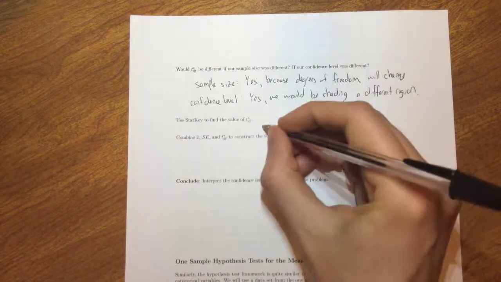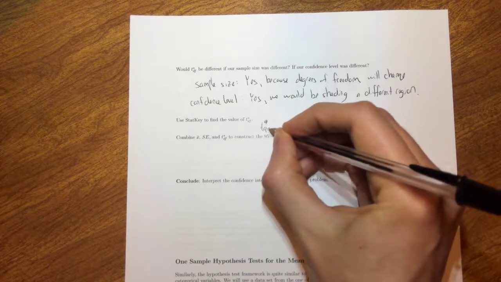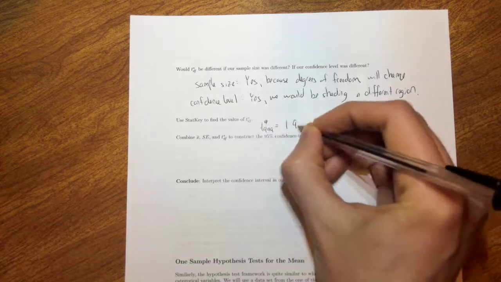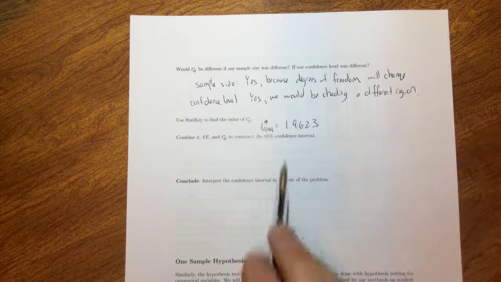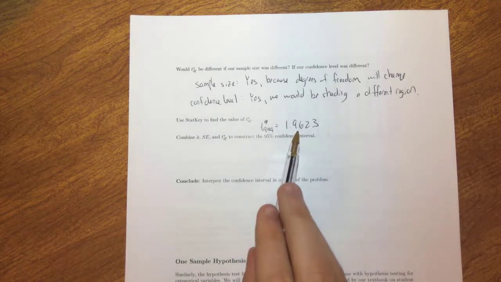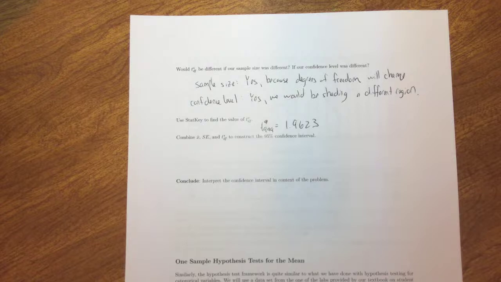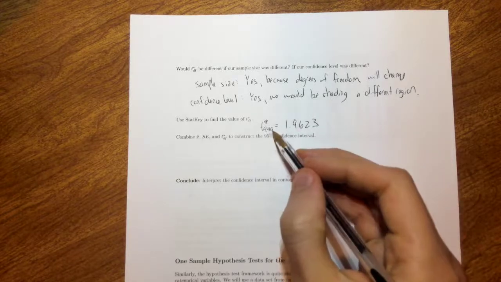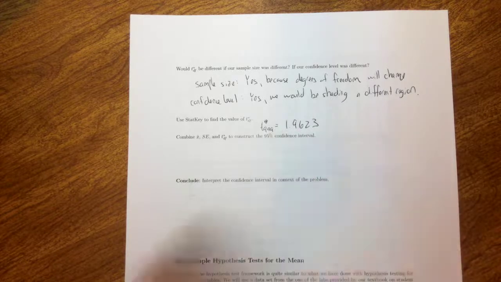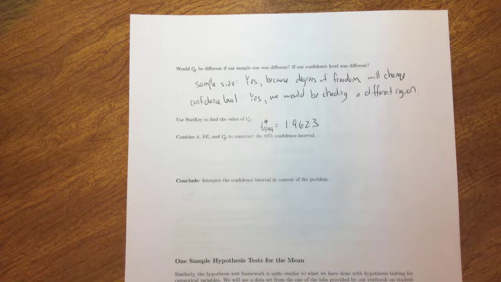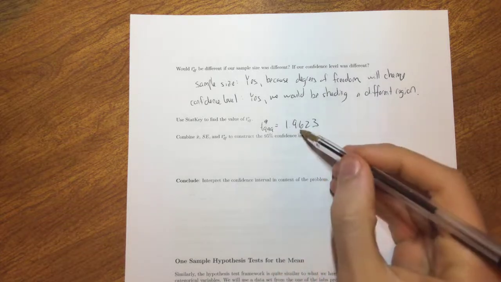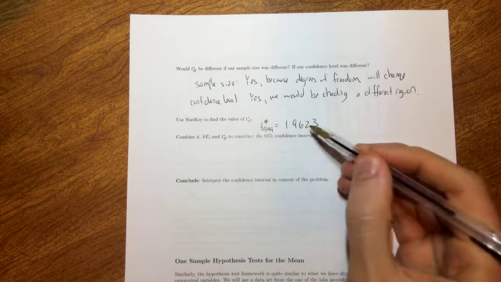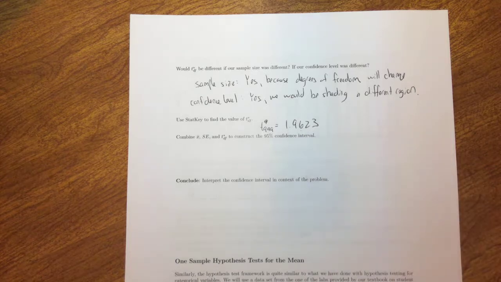So if you go ahead and check on StatKey, you should be able to find this t star value is 1.9623. You might recognize that that's pretty close to 1.96. And because our degrees of freedom are so large, the t-distribution for large degrees of freedom really just starts to look like the standard normal distribution. So that's why it's so close to what the z star was for a 95% confidence interval.